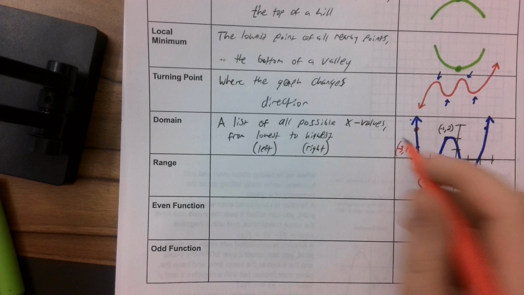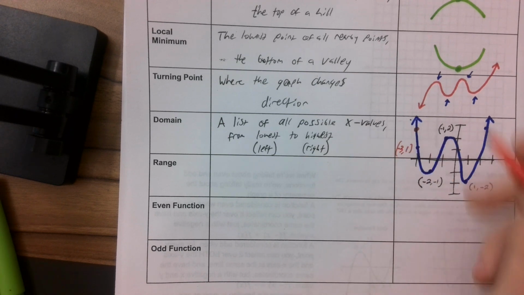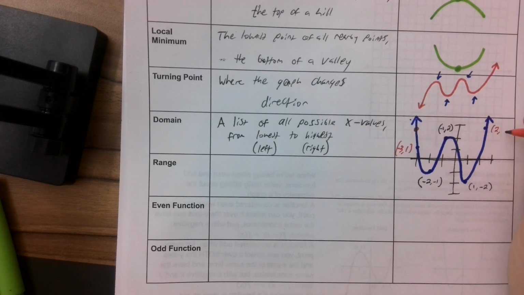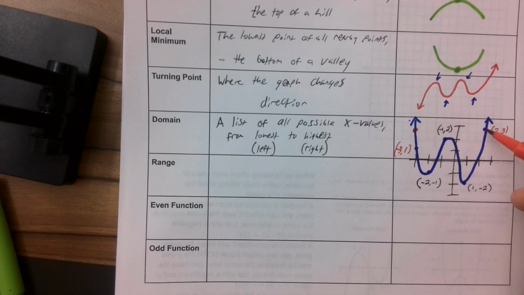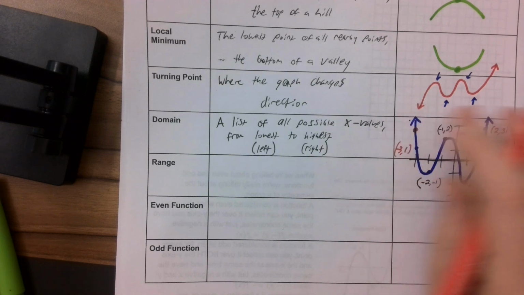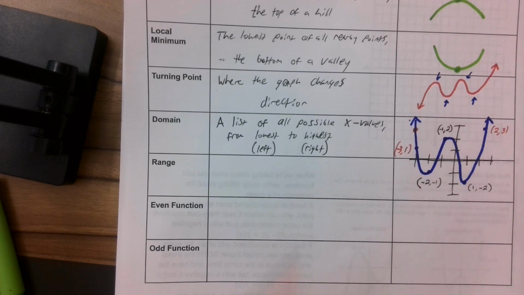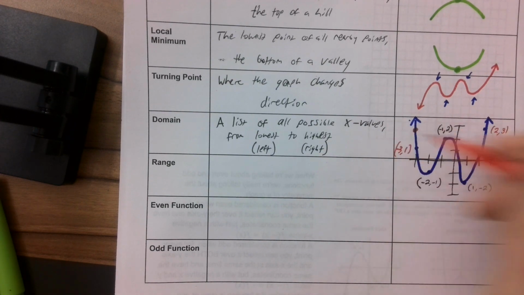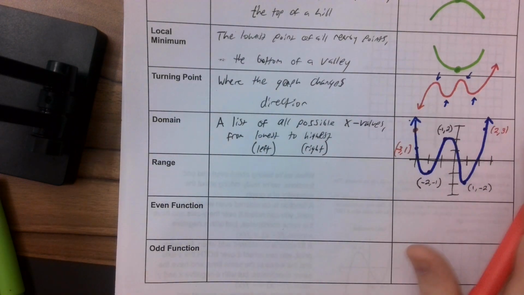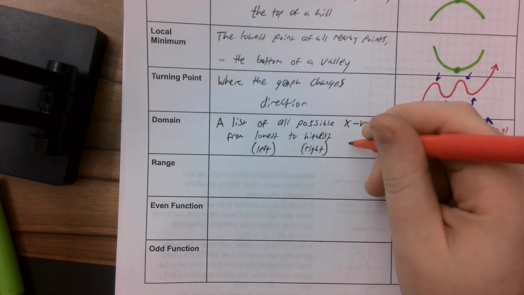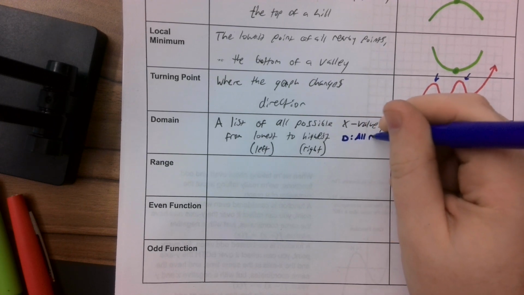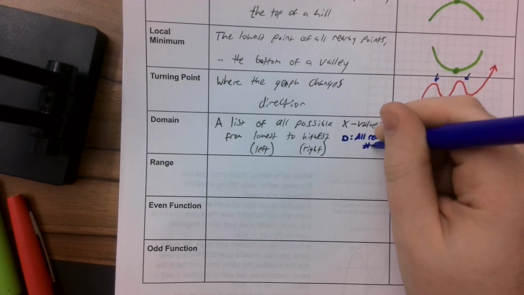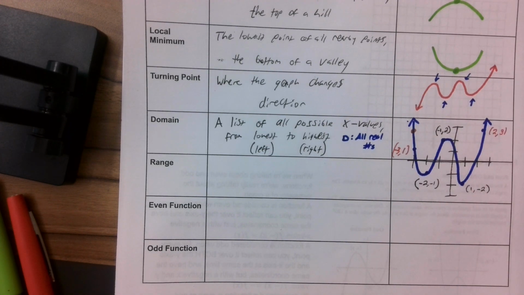What about the highest point, or the most to the right we go? Well, sure, we pass through this point here. This point is at 2, 3. But notice how it keeps on going. This arrow is also going to keep going to the right forever and ever and ever. If your graph goes to the left forever and the right forever, we say the domain is all real numbers. If it ever stops, sure, you can say where it stops and starts up again.